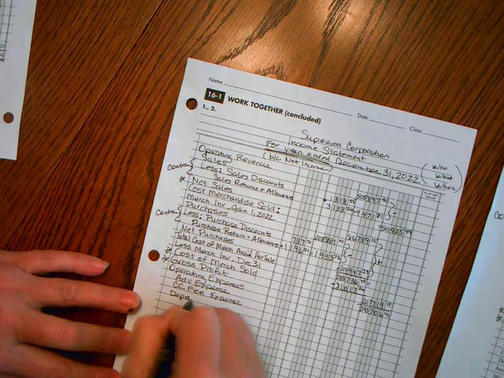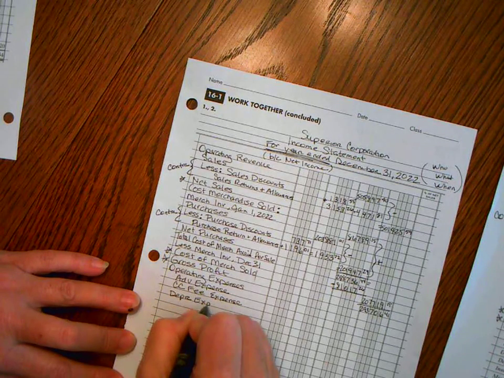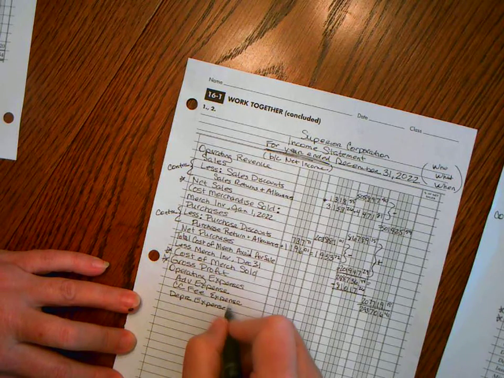depreciation expense, and we have office equipment.